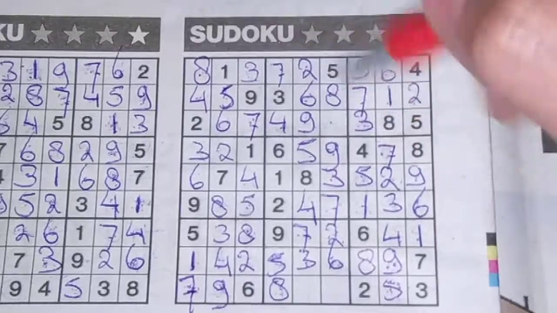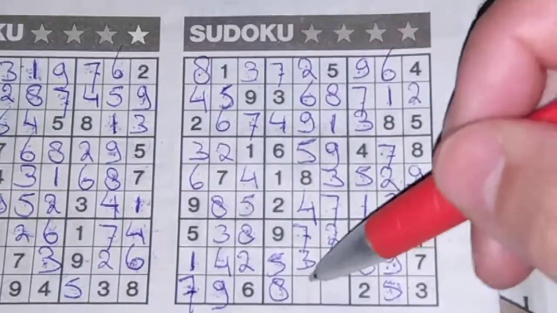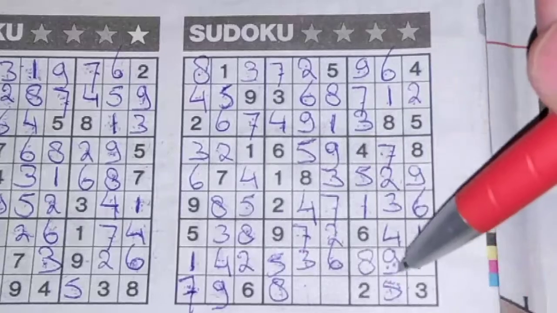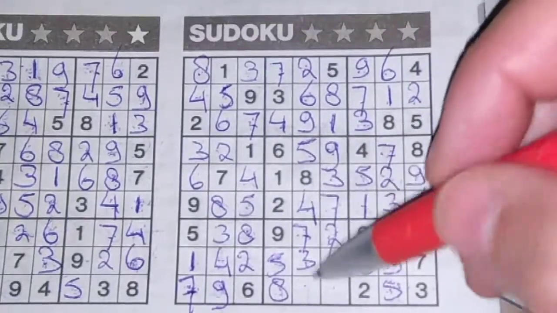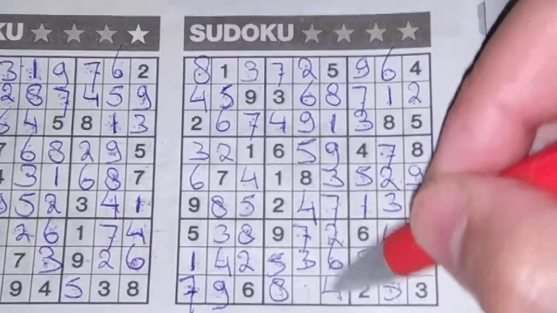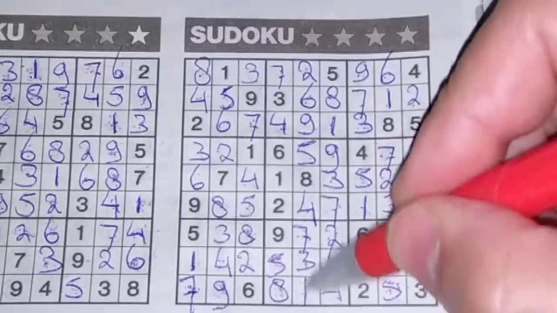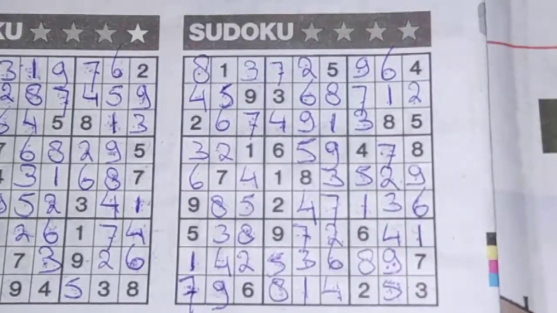One box left for this big square for the number 1. And the final 2 numbers of this big square for the numbers 1 and 4. We have a 4 here, so no 4 there. 4 should be here, and the 1 goes there. Finished in 20 minutes. Alright.